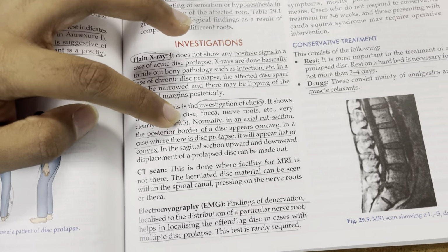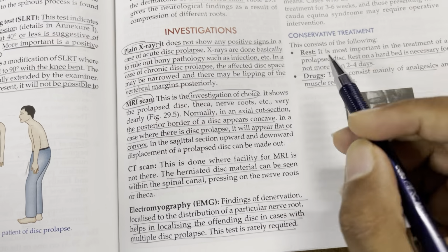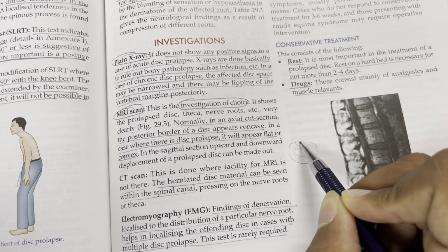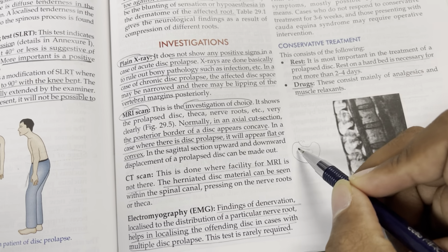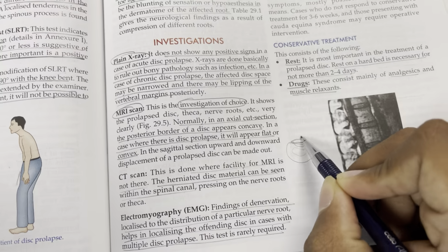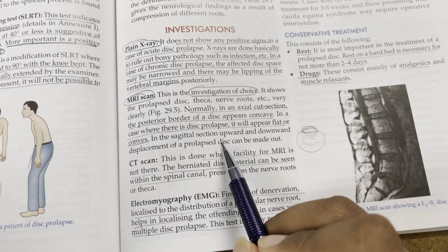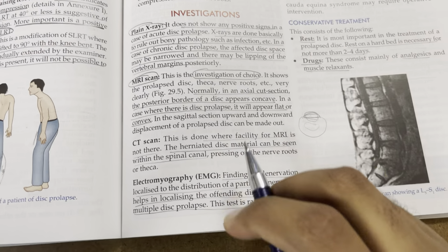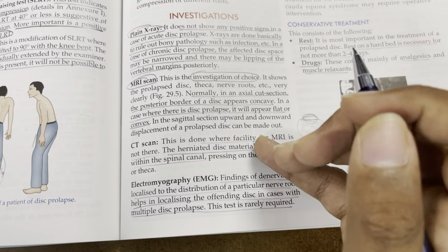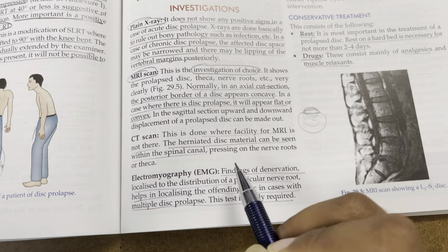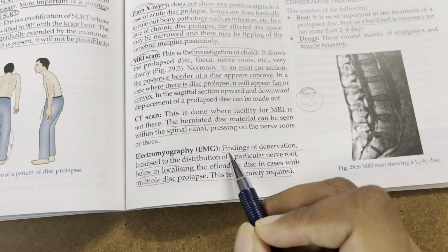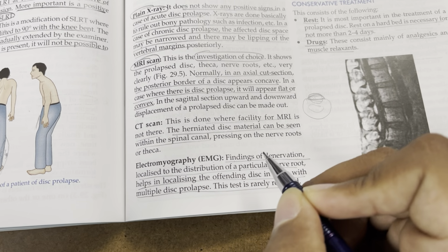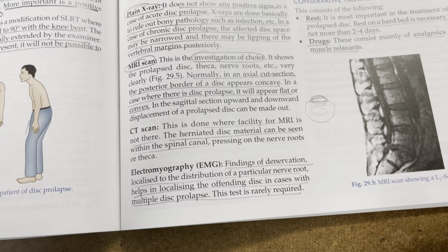Normally, in an axial cut section, the posterior border of a disc appears concave, like this. But where there is disc prolapse, it will appear flat or convex because of extrusion or sequestration. In the sagittal section, upward and downward displacement of the prolapsed disc can be made out. Then CT scan: where you can't have MRI, you will do CT. You can see the herniated disc material within the spinal canal. Then you can also do an EMG, electromyography, especially to localize the distribution of the denervation to a particular nerve root.